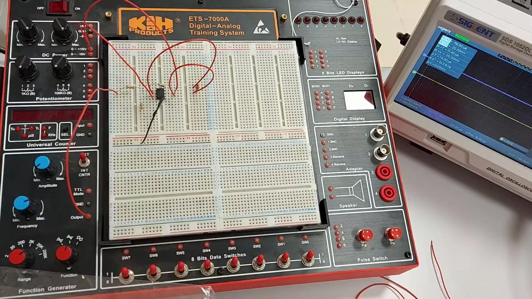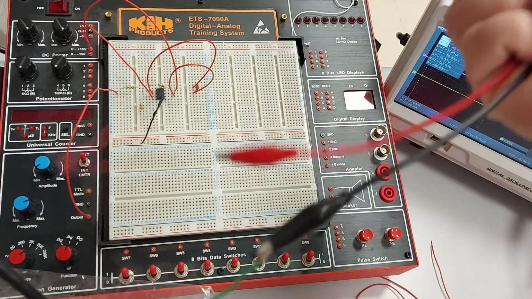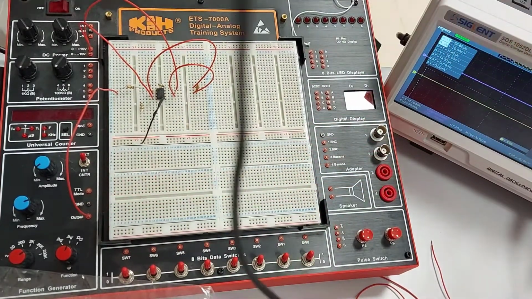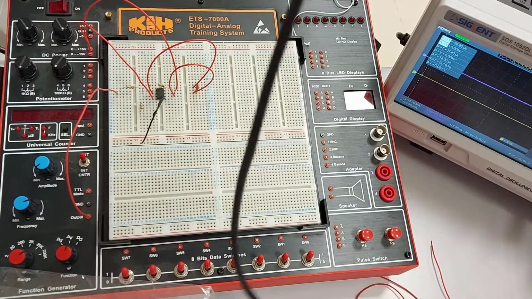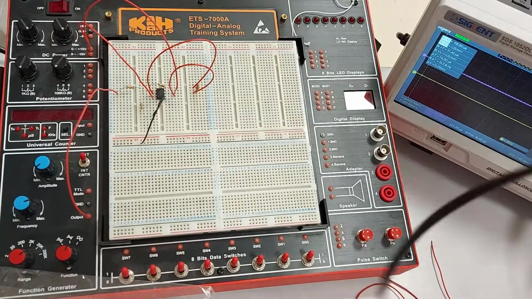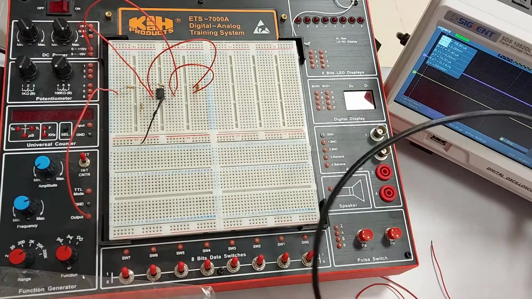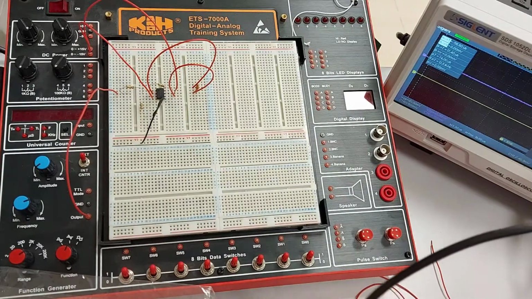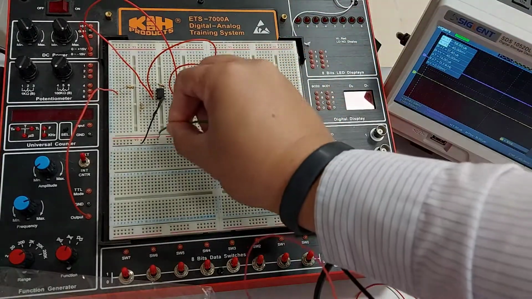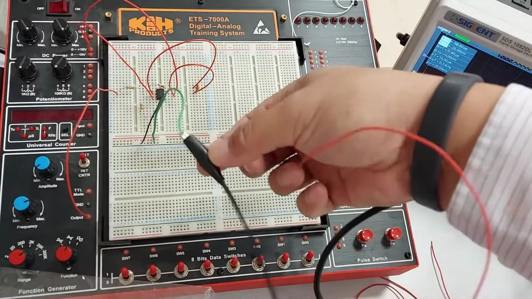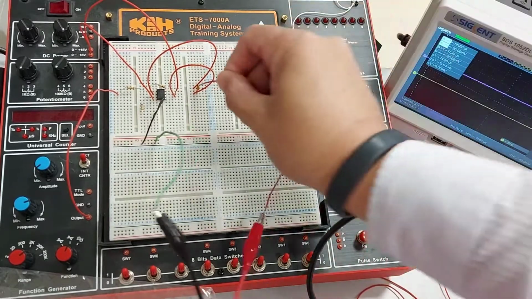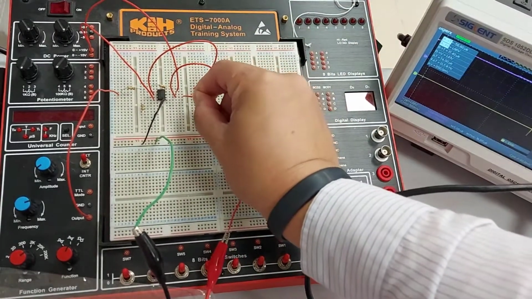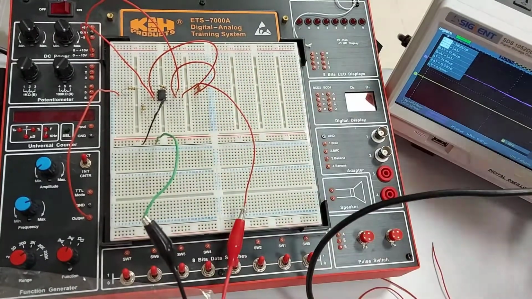And of course, you need the BNC to alligator cable, channel 1 and channel 2. Channel 2 will be your output. The black will be negative, and the red will be connected here to number 6.